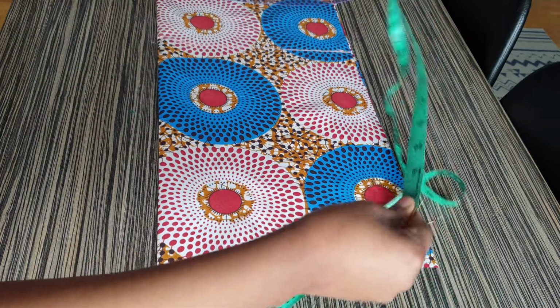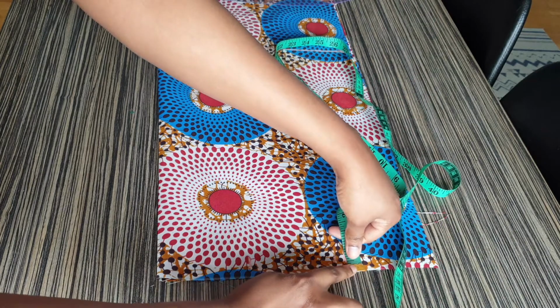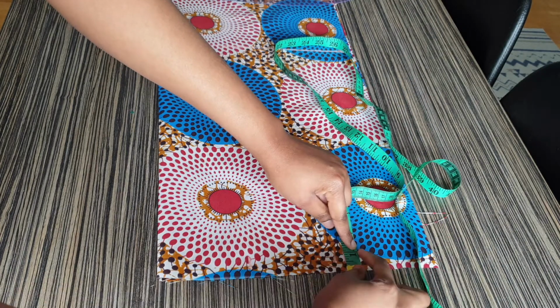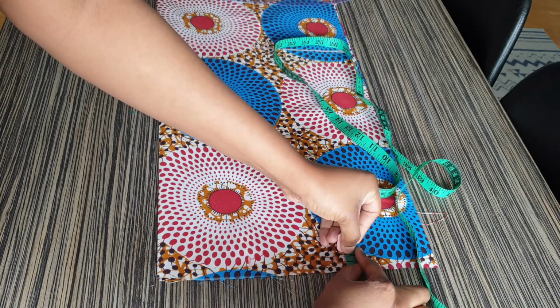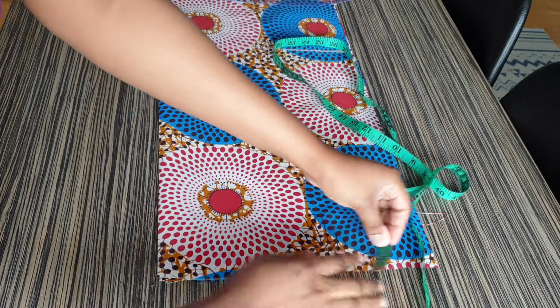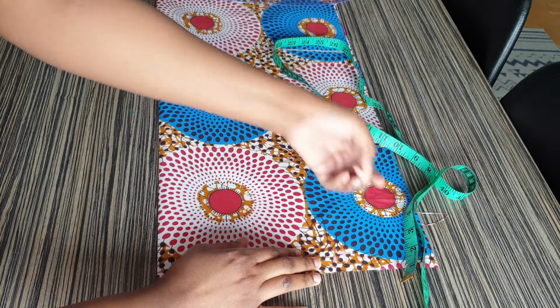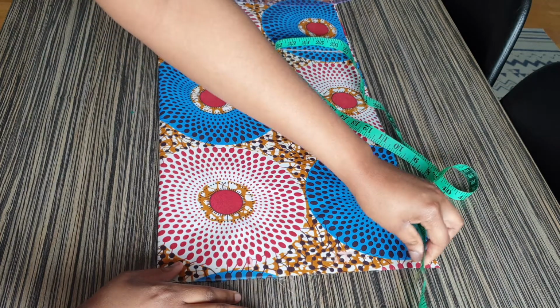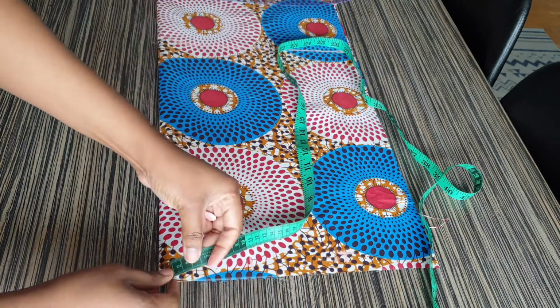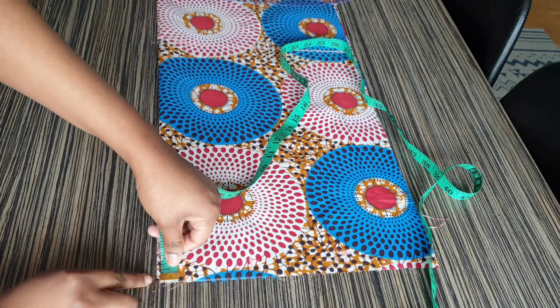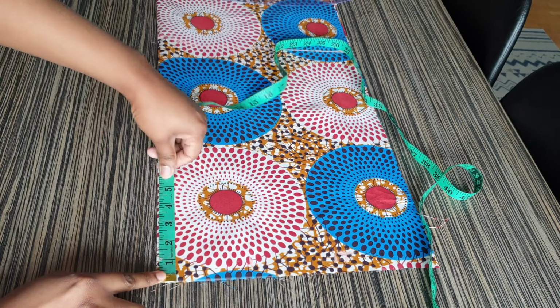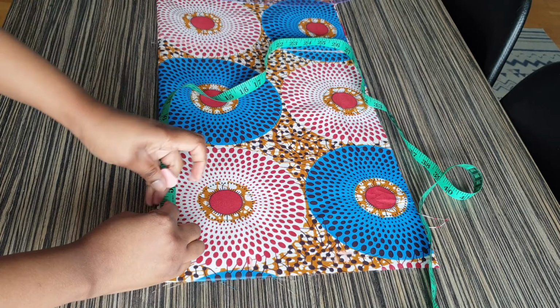Now from where I marked 8½ inches, I am going to mark 1 inch downward, and this would be my shoulder slant. I'm just trying to make the line visible here. And from the center of the fabric, I'm going to mark 4 inches down. This would also be for my neckline.